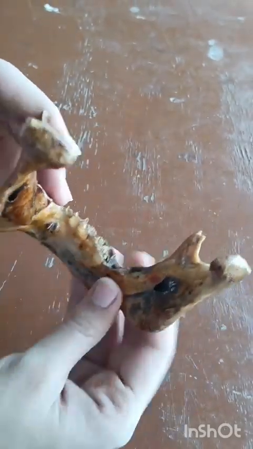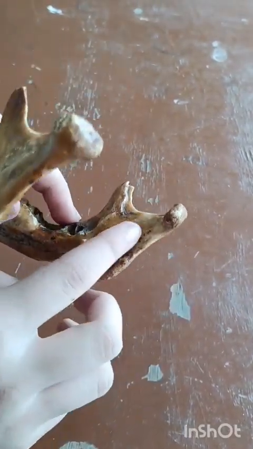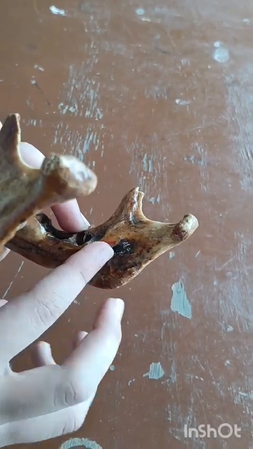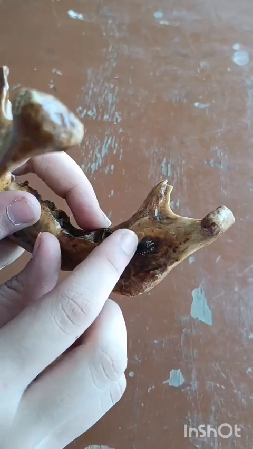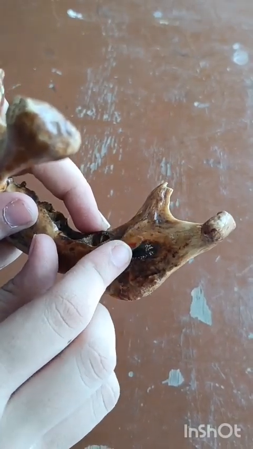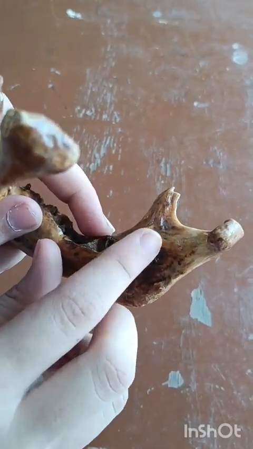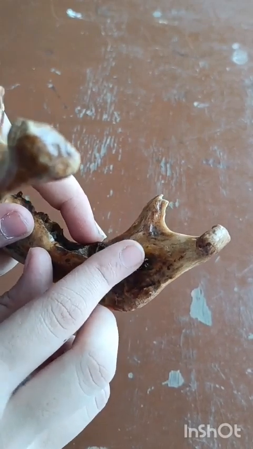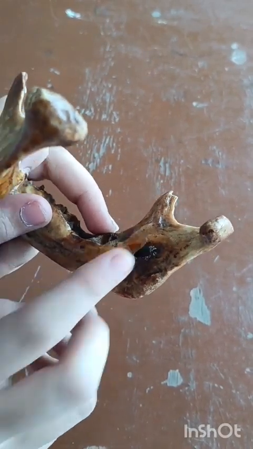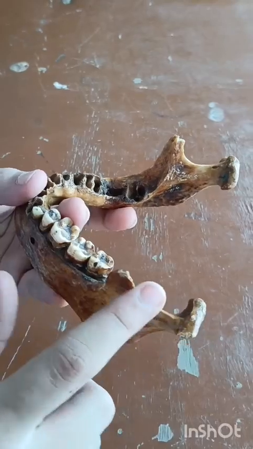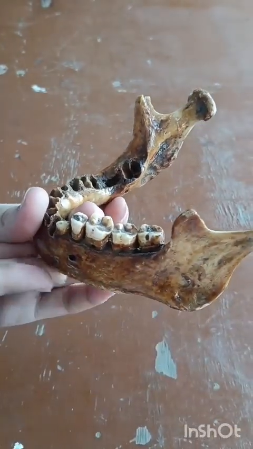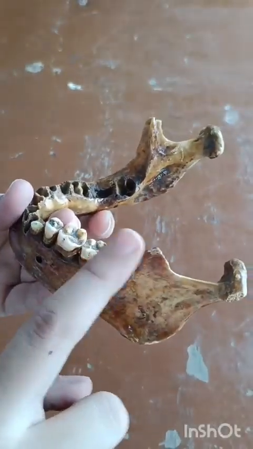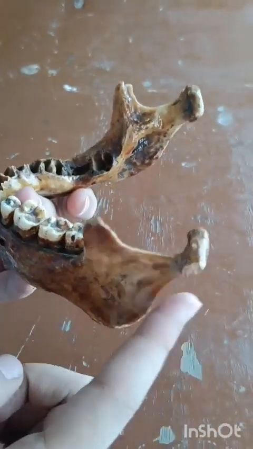On the medial surface of the ramus, there is a mandibular foramen. The anterior margin of the mandibular foramen is marked by a tongue-like projection called the lingula. The upper border of the ramus is thin. The lower border is the continuation of the base of the mandible. The anterior border is thin and the posterior border is thick.